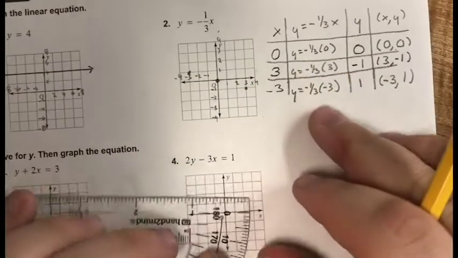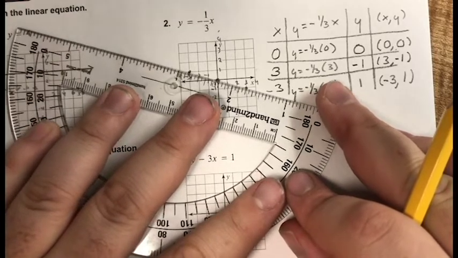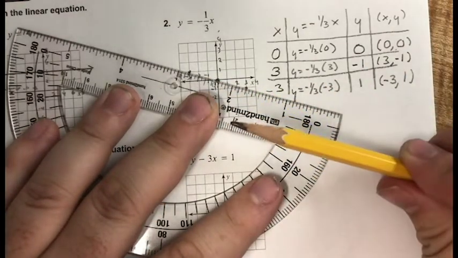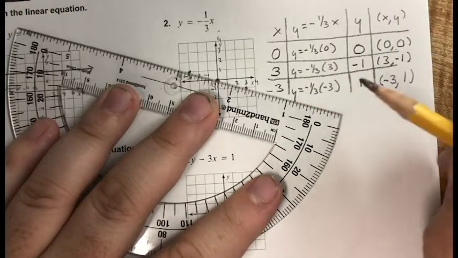So I've plotted my 3 points, and now it's just a matter of connecting the dots. Now you're going to hear me say this a lot. Make sure, this is really important, especially later on when we're looking for what's called y-intercept.